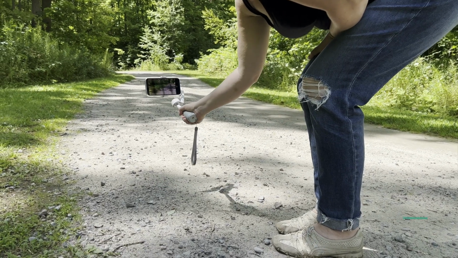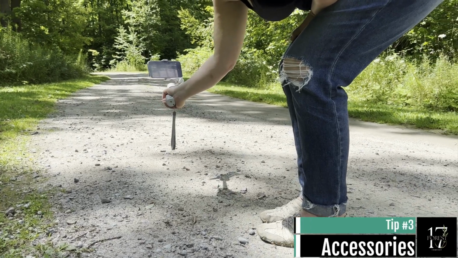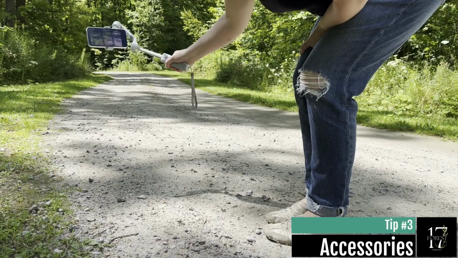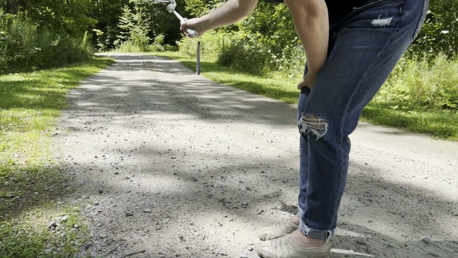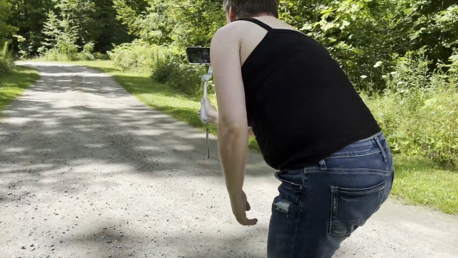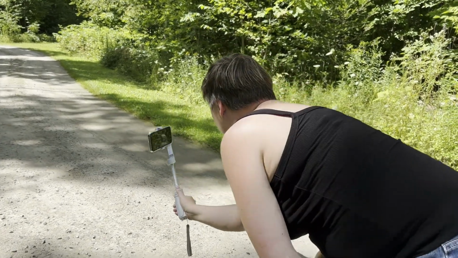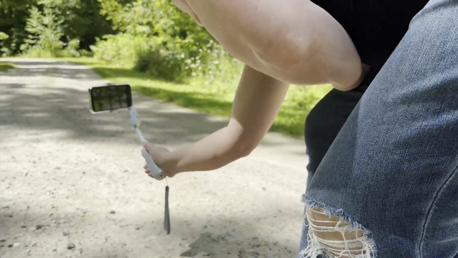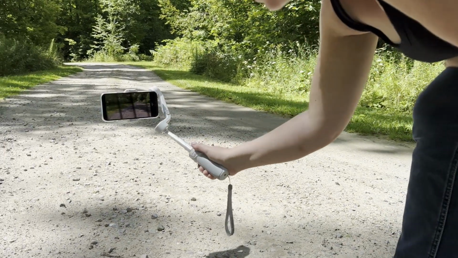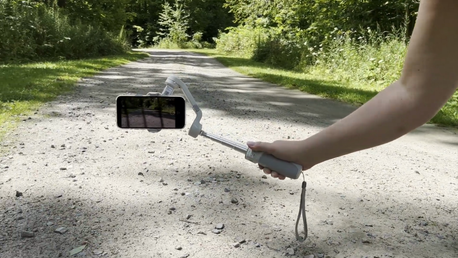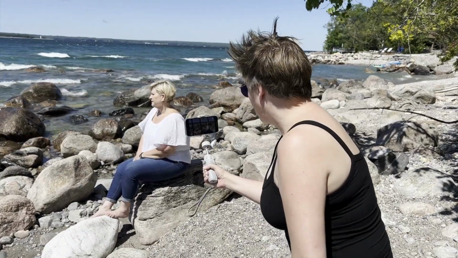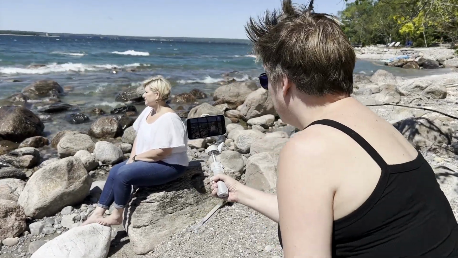And tip number 3 is all about the accessories. You can see in a lot of my videos so far, I'm literally in love with my gimbal. They're not that expensive, and it really does give you those smooth shots. It enables you to get really low and get those different angles. You make your videos really smooth, so you don't have to worry about those jerky movements, especially if you're doing selfies.